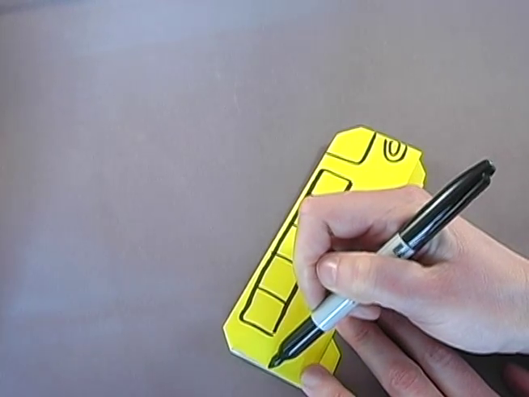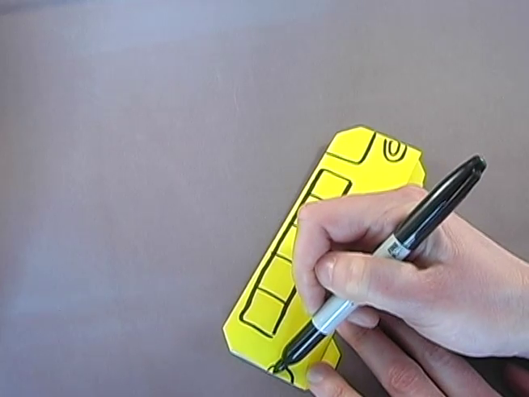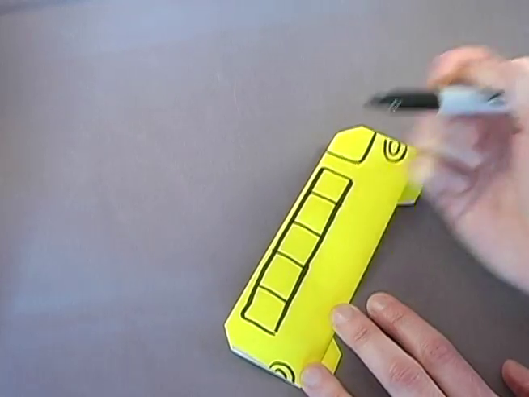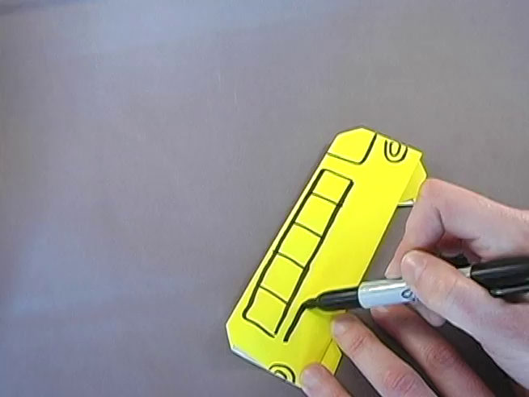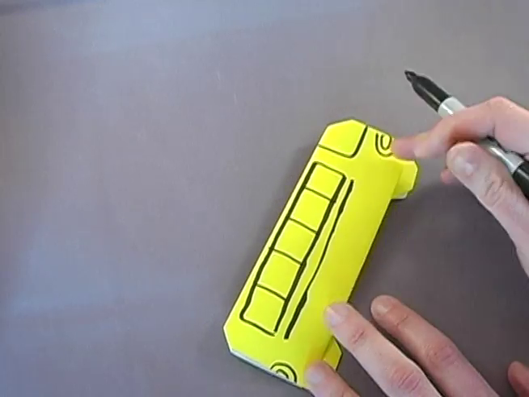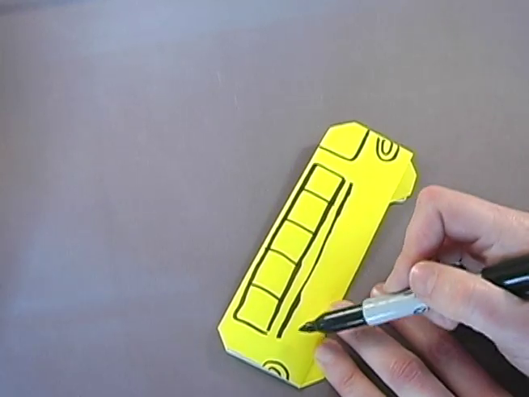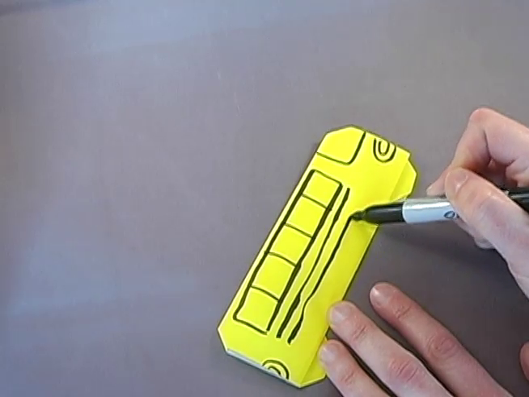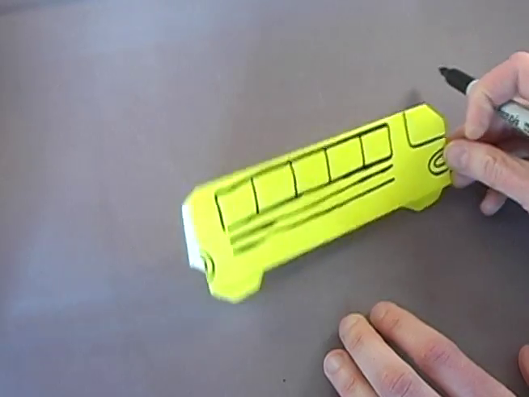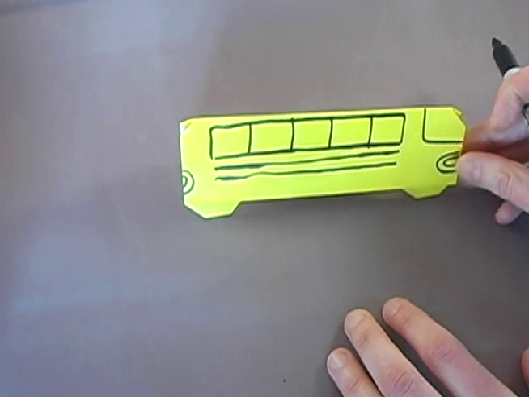A light back here too. I'm just going to add some stripes. I like racing stripes. Hopefully my bus driver doesn't drive too fast. There you go. School bus.